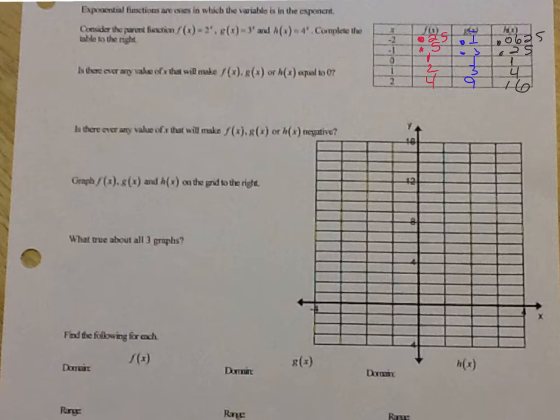Okay, so now let's look at the next thing. It says, is there ever any value of x that will make f of x, g of x, h of x equal to 0? Meaning, is there ever a time when your y value is equal to 0? So you can go back into your table of values and scroll, right? Because these up here are getting close to 0. So if I go to -3, does that give me 0? -4, does it give me 0? -5, does it give me 0? Does it ever reach 0? If you need to take a look, take a look. But the answer to that is no.